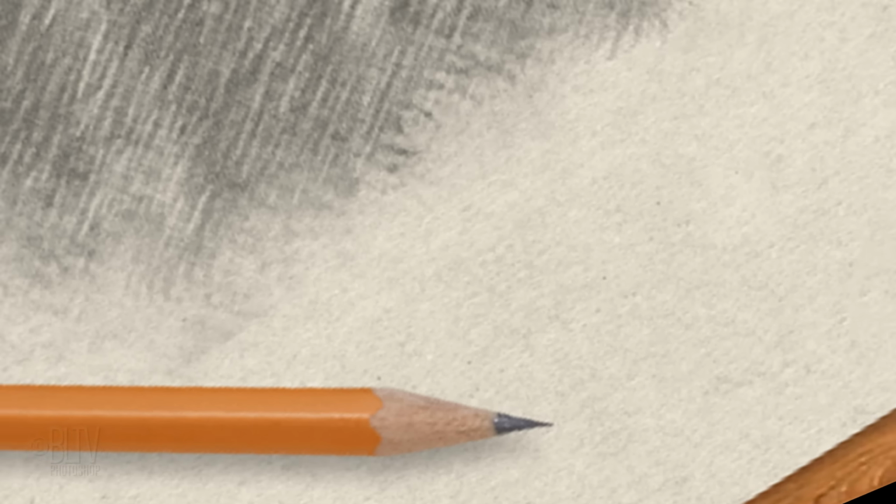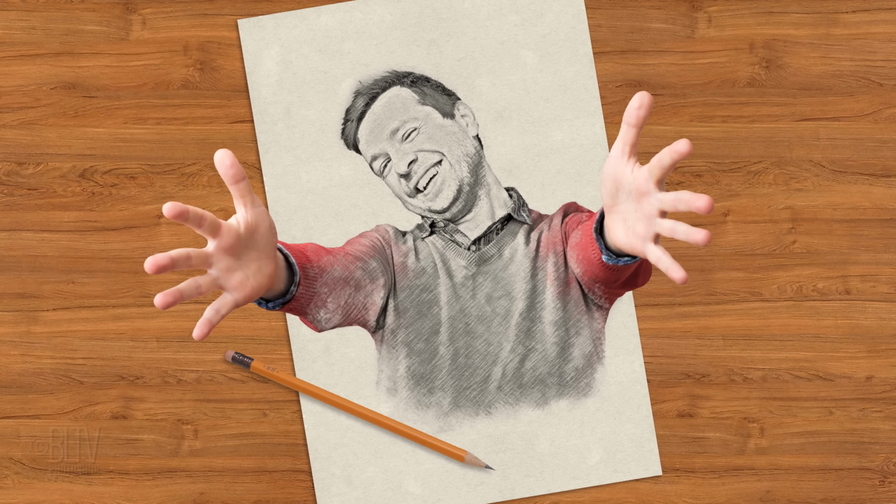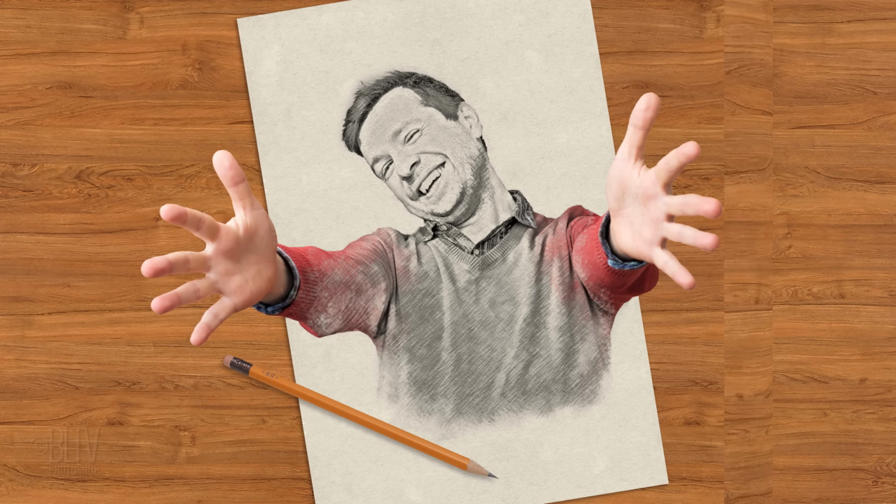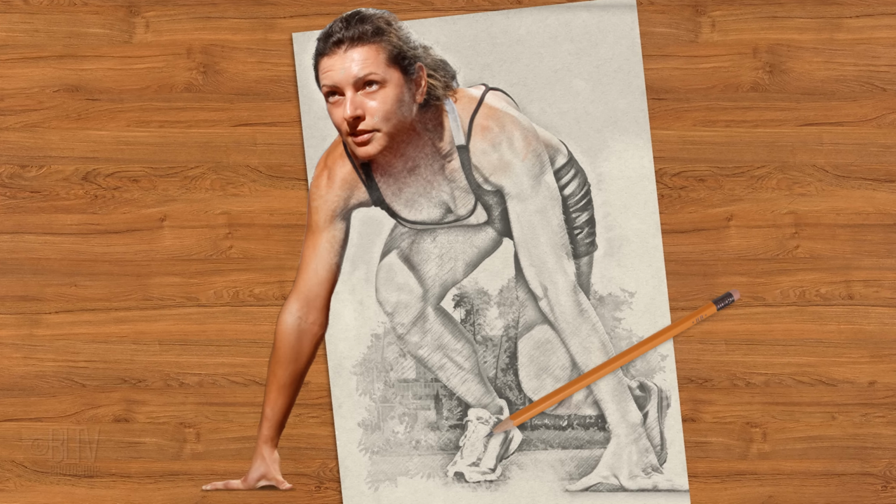I'm going to show you how to create the effect of a sketch drawing that morphs into a 3D photo.